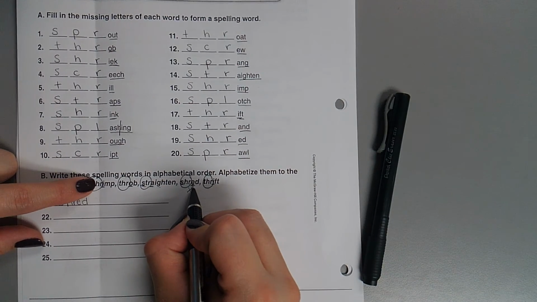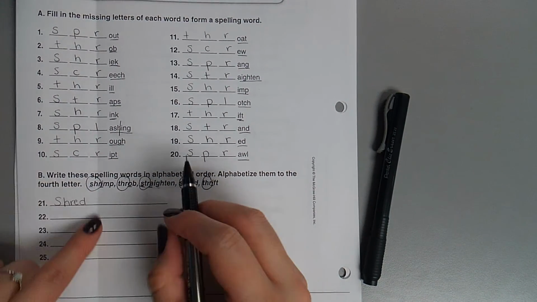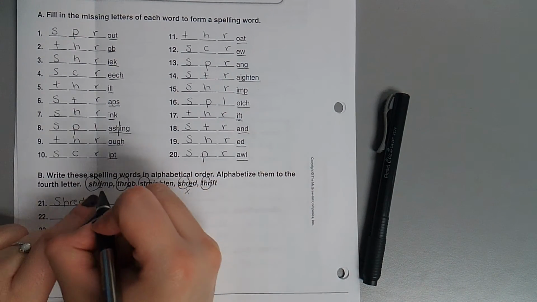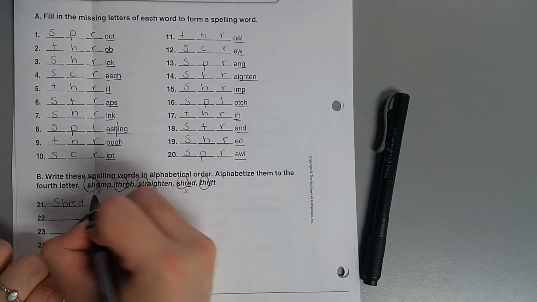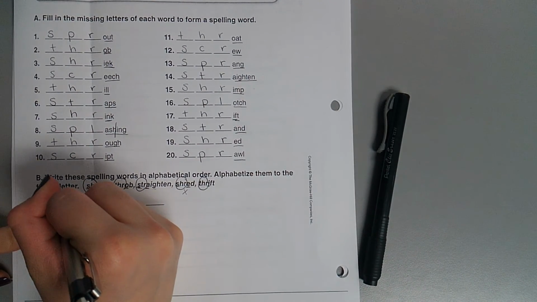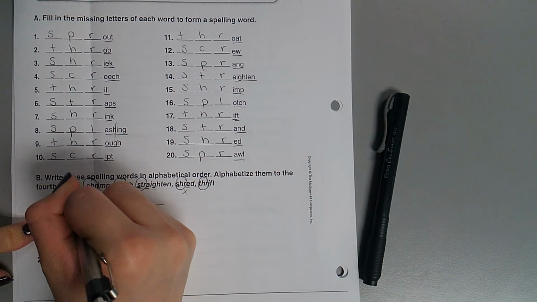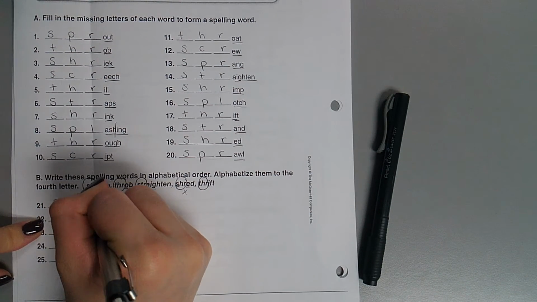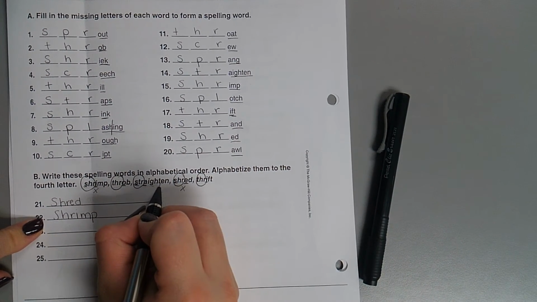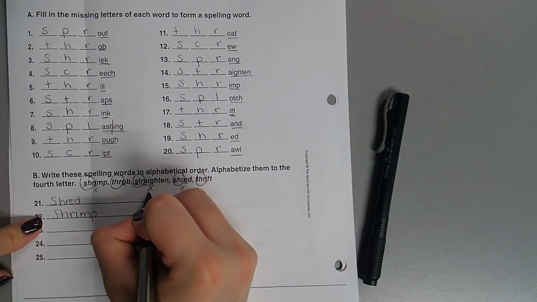So we had said that between shrimp and shred, shred was going to be next. So we have E, F, G, H, I. So I would come next for shrimp. And then our last S starting word would be straighten.